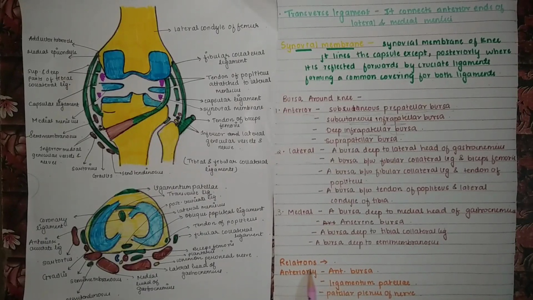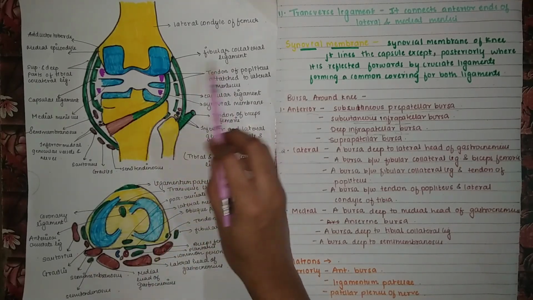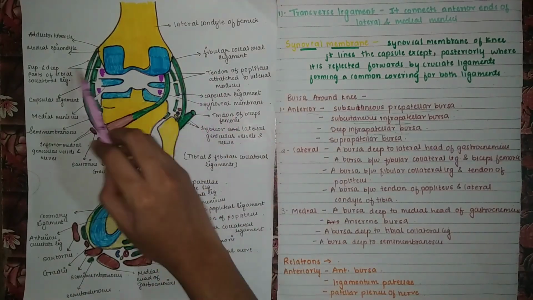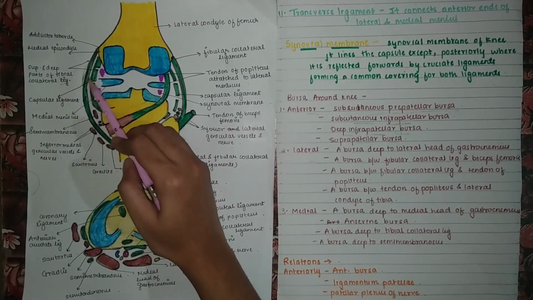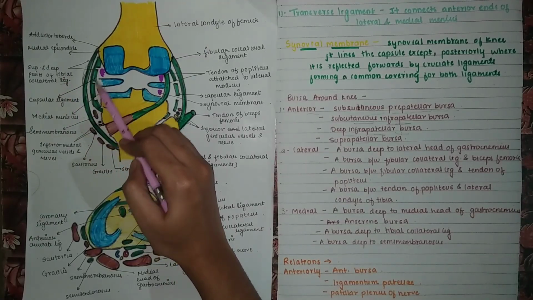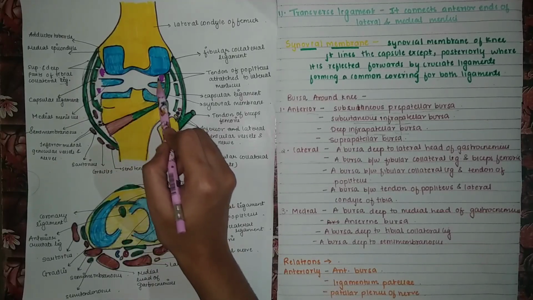Now we will see relations one by one. Anteriorly, there is anterior bursa, ligamentum patellae, and patellar plexus of nerve. As in the diagrams, we can see the different types of ligaments. Fibular collateral ligament, this one. Superior, superficial and deep parts of tibial collateral ligament. These are the superficial and deep parts of tibial collateral ligament. This is the capsular ligament. This pink one is the synovial membrane.